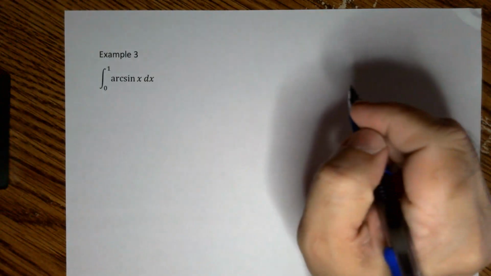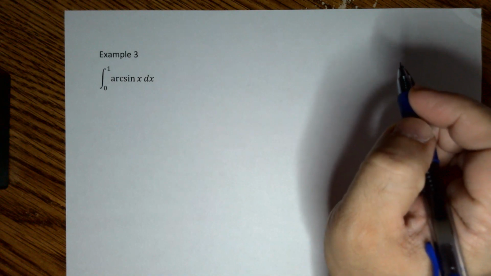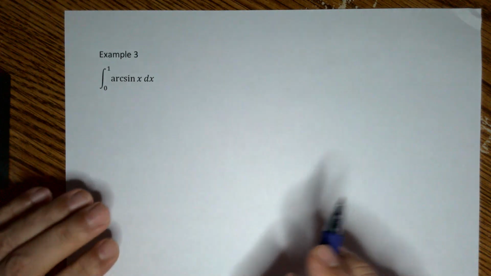This is inverse trig. I've included this here for the sake of completeness. If you want to skip this one, that's fine with me. Alright, so let's do this.